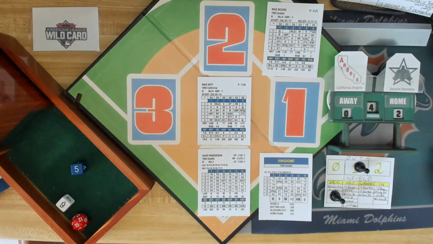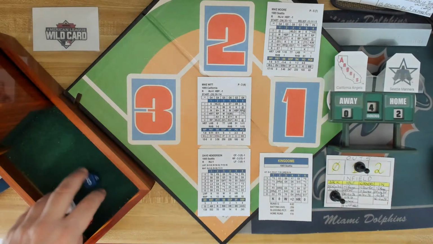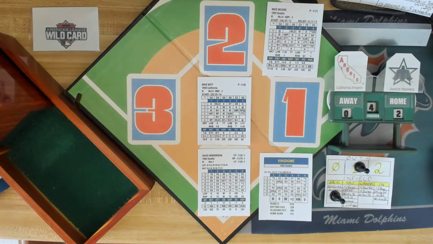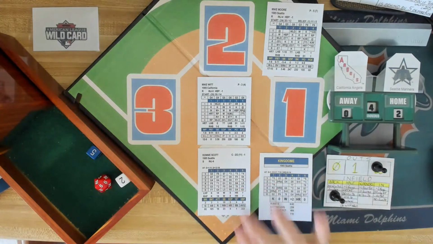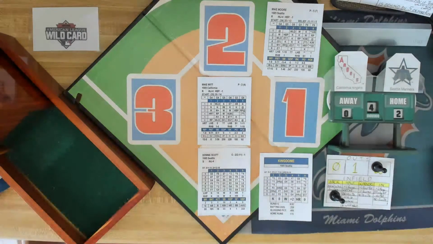Next batter will be Dave Henderson. Henderson is 0 for 1. Witt will pitch. That's a 5-2. Strikeout chance there. Got him. Struck out Henderson. Strikeout number 4. As he gets Henderson. And the next batter will be Donnie Scott. Scott is 0 for 1.